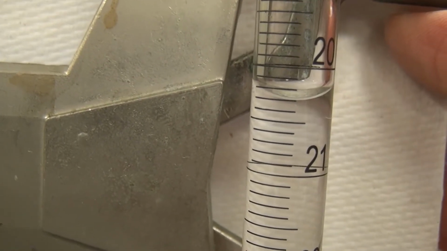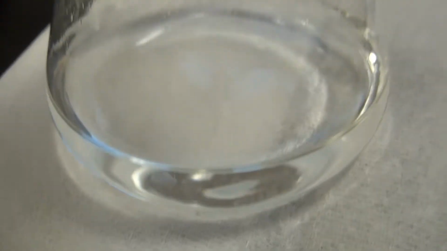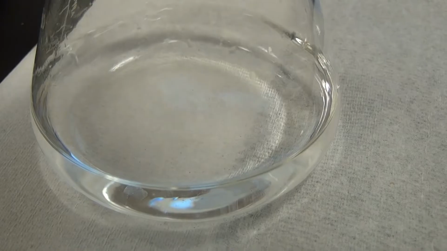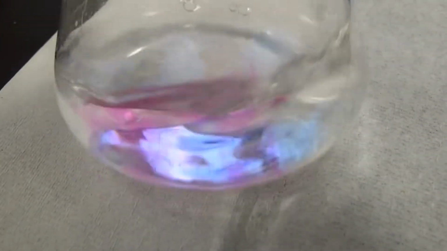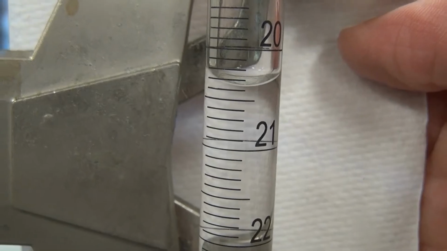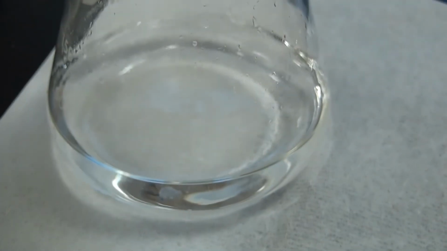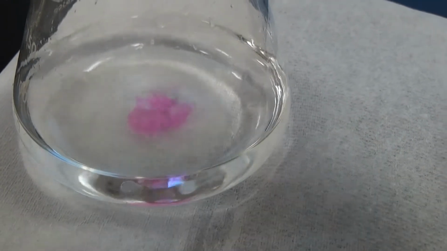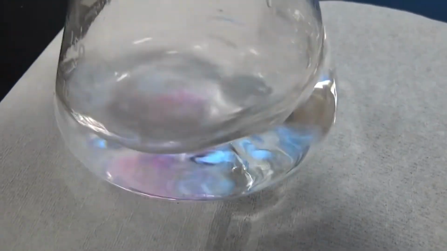I think we're right at the meniscus again. Getting really close now.